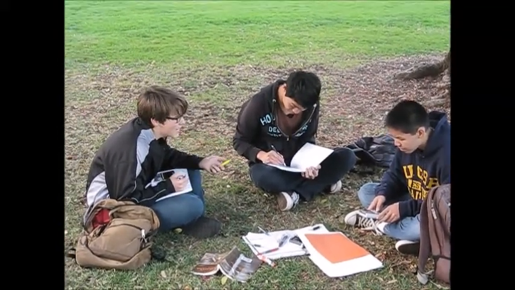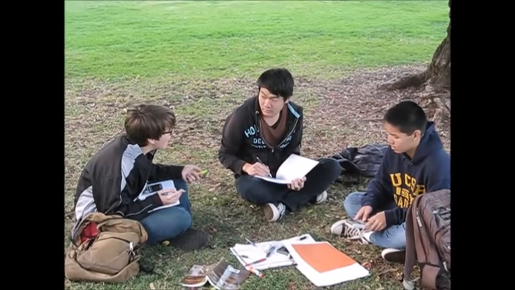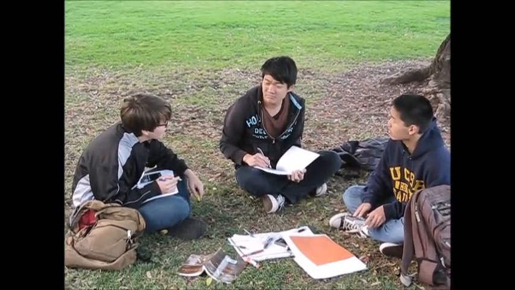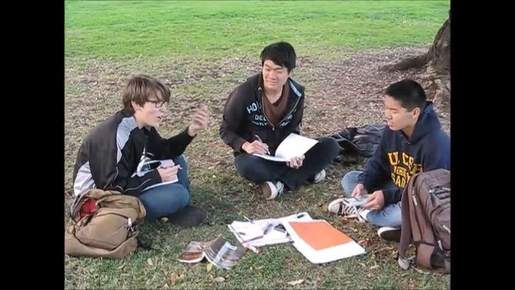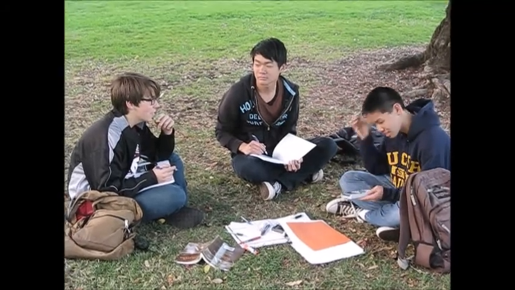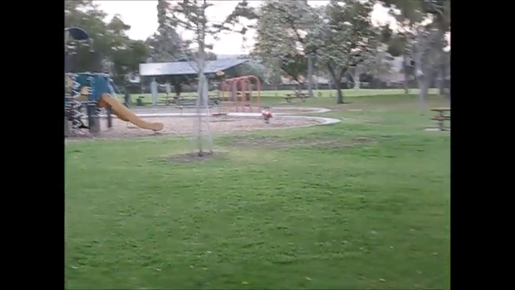Isn't this awesome, guys? Trig has so many different applications. Even in architecture, isn't the definition something like the process of designing and constructing buildings and other objects? I'm pretty sure they use trig a lot in architecture. Like, say, look at that playground over there. That looks like architecture-y. Let's go check it out.